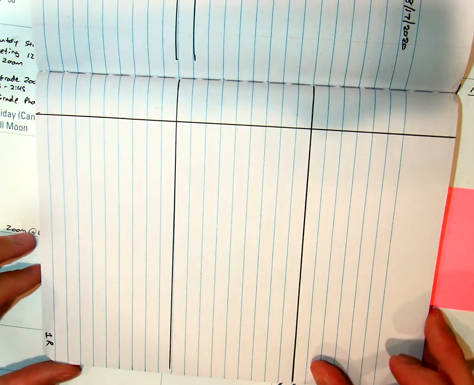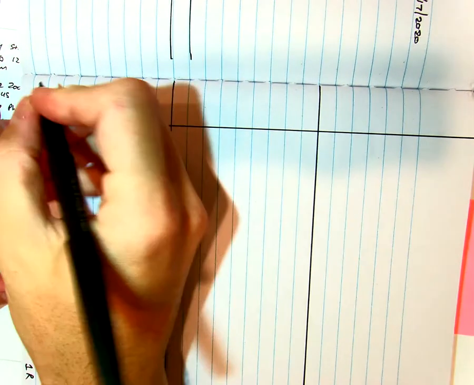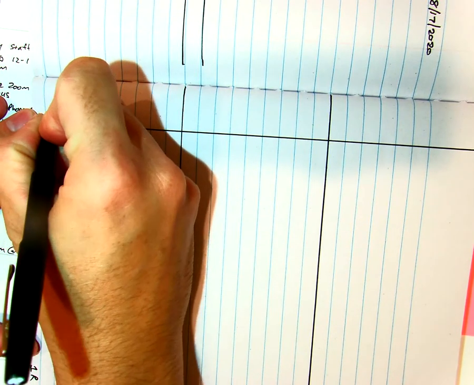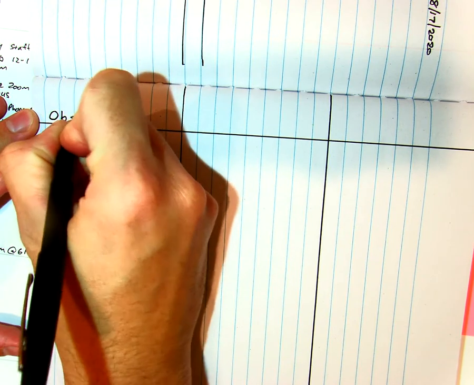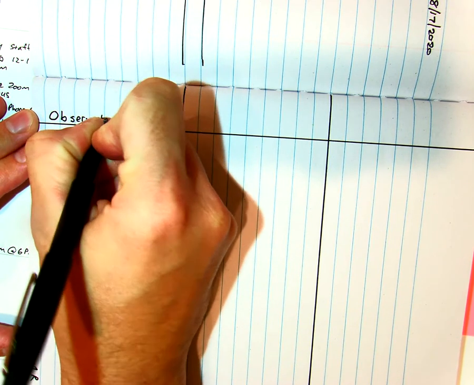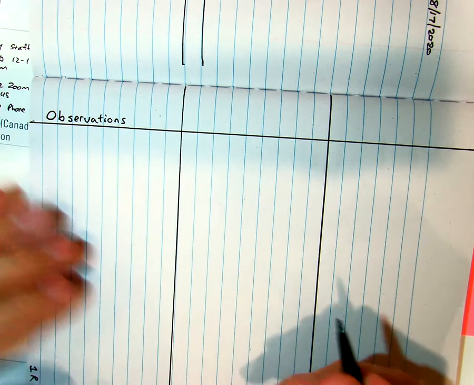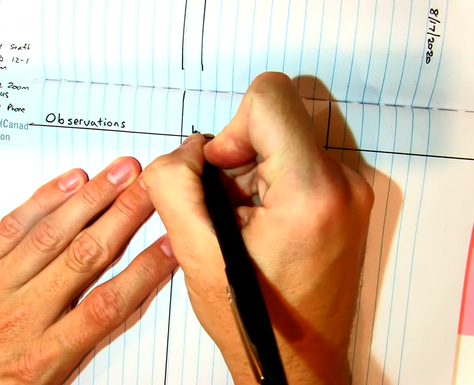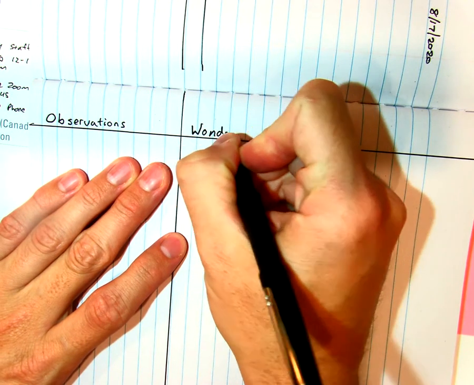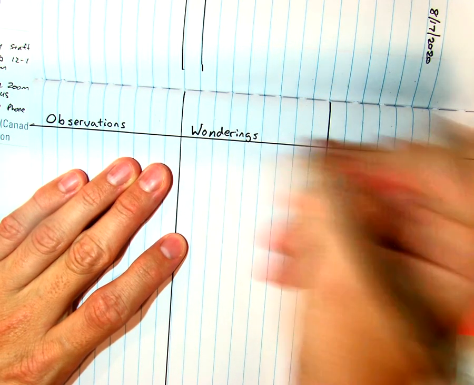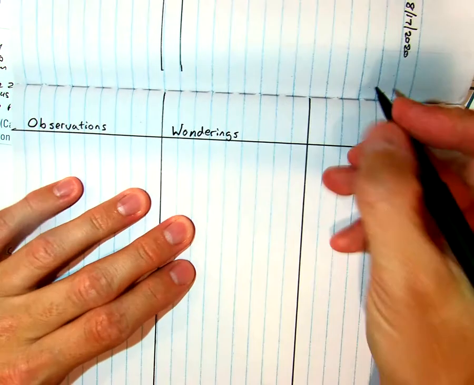All right. And we are going to go with observation, wonderings, and the last one would be things that we learn, learnings.